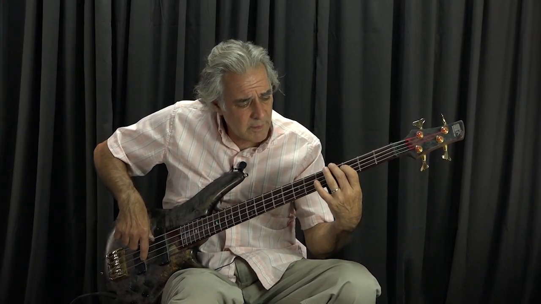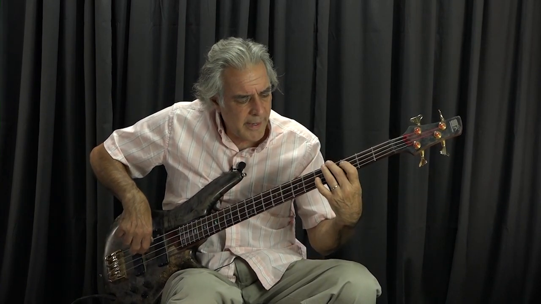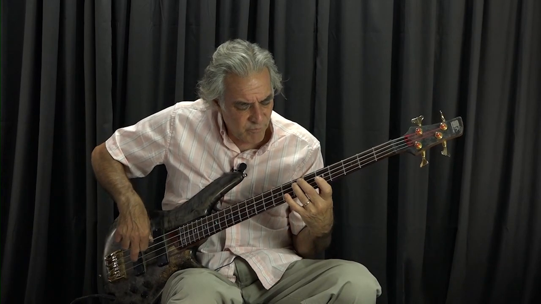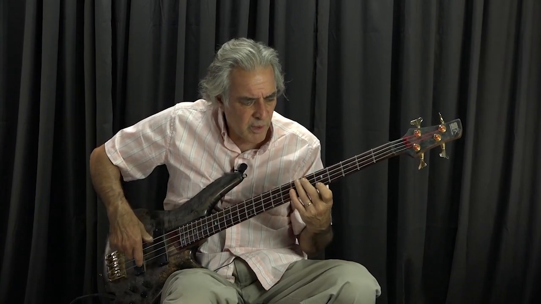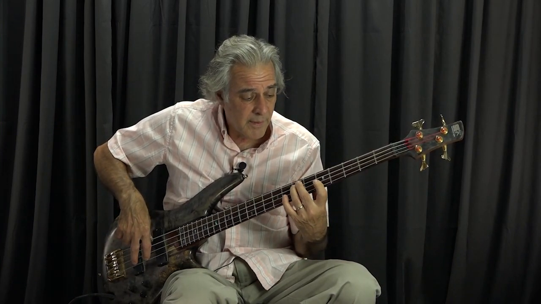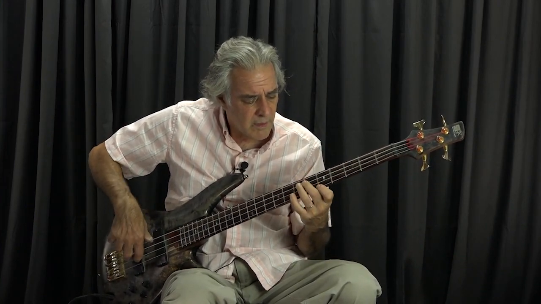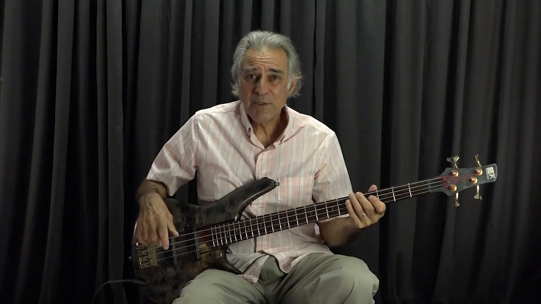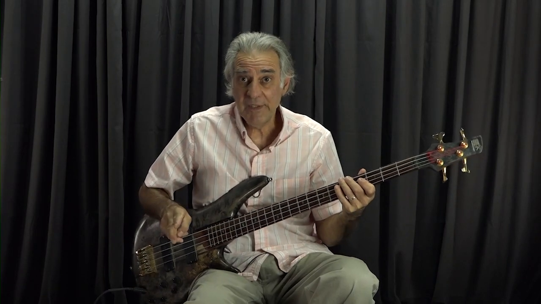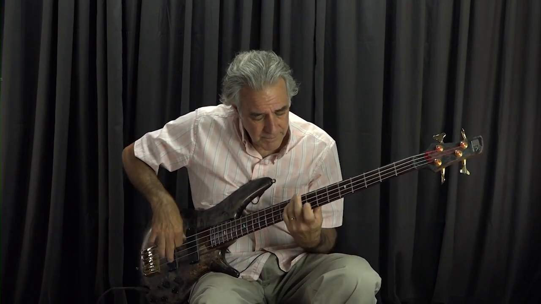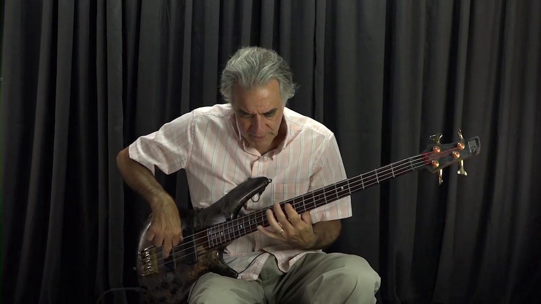1 and 2 and 3 and 4 and, 8 notes. Root, 5th, root, 3rd, octave root, 3rd, 5th, 3rd. This would be example 2 of 3, the second measure of the 3 measures that made up this line. One and 2 and 3 and 4 and.